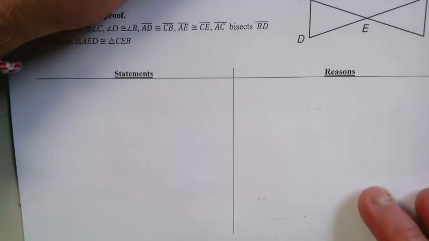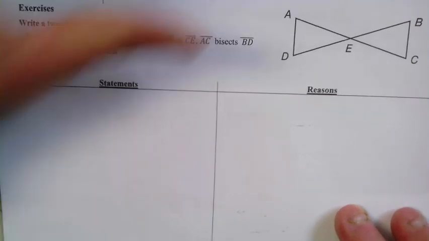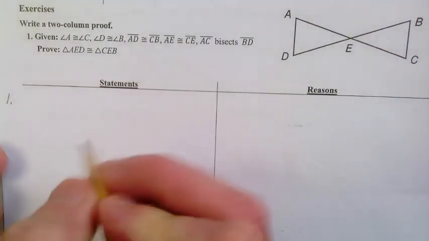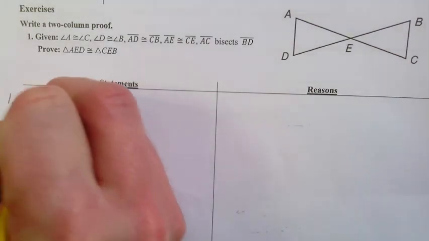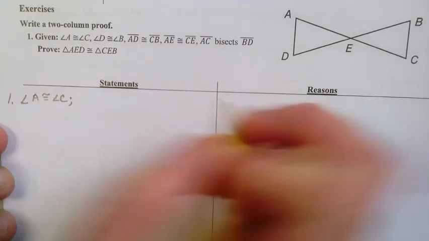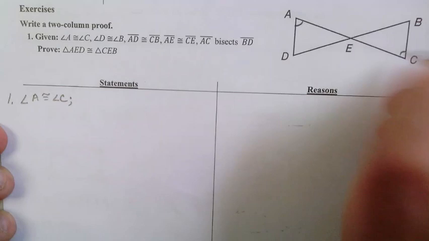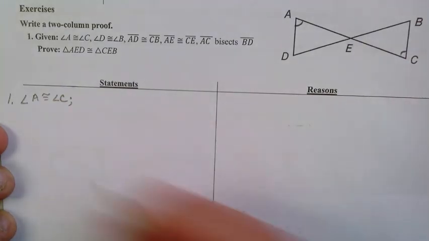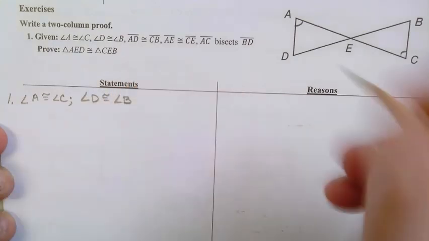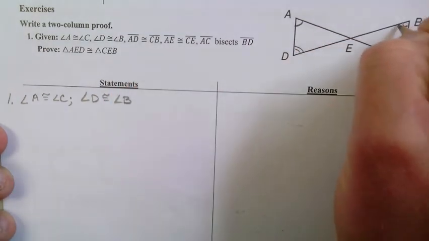But as I look at this, here's what we have. Okay, we're going to write a 2-column proof. Holy shnikes, they're giving us a lot of stuff. That's a good thing because that means less work for us to figure out in the long run. So I'm going to write this down. Angle A is congruent to angle C. As I do that, I'm going to mark that in my picture. Angle D is congruent to angle B.